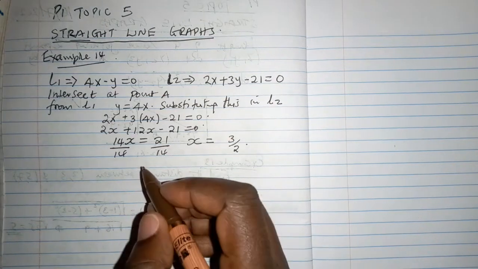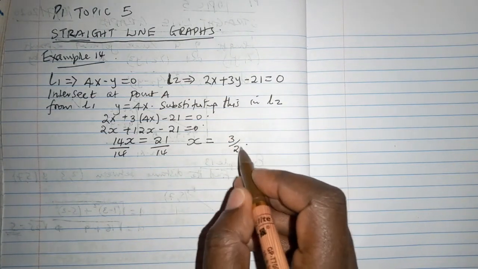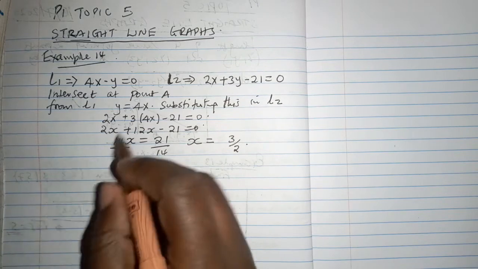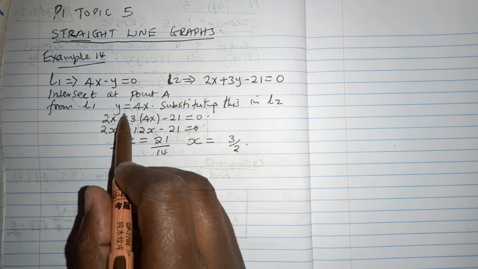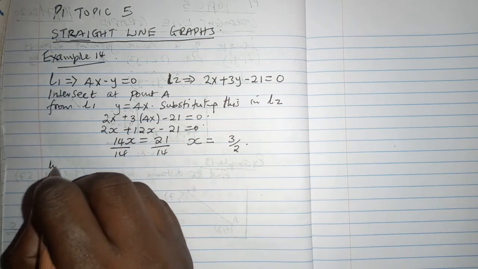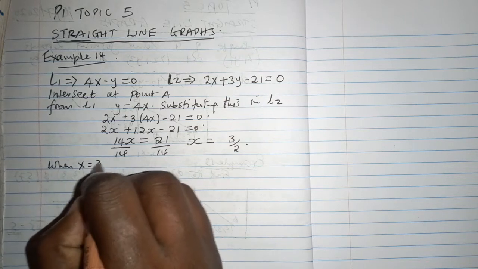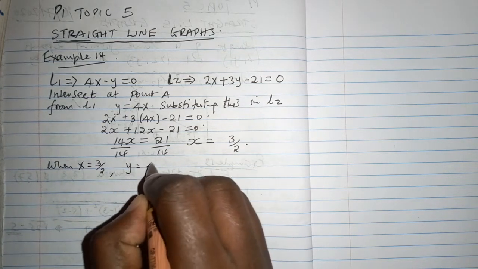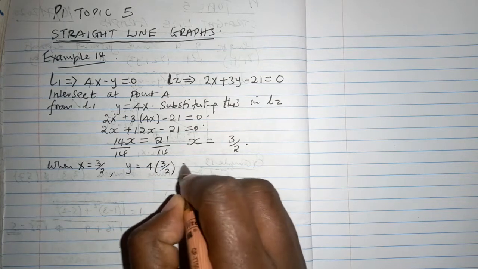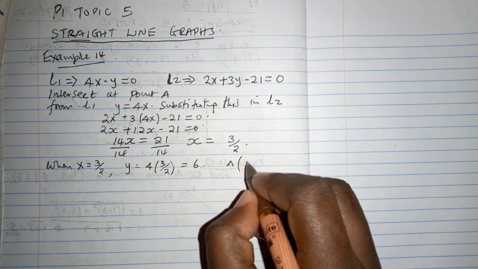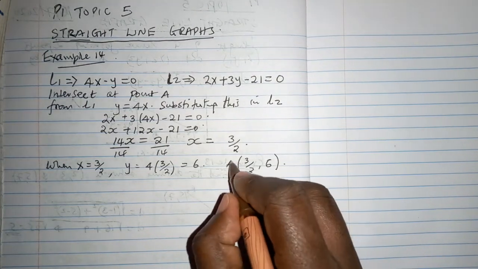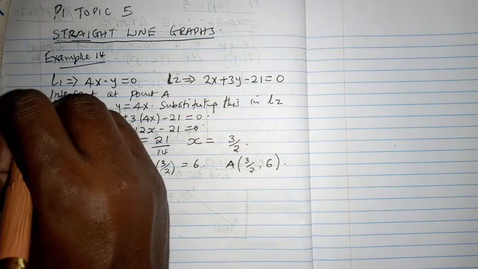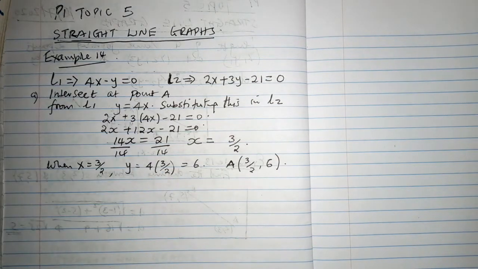And therefore, at point A, when x is equals to 3 over 2, then we substitute this in L1 to find the value of y, and we had already made y the subject of the formula. And we say when x is equals to 3 over 2, then y is equals to 4 times 3 over 2, which is 6. So point A has coordinates 3 over 2, 6. That is the coordinate of point A for you. And that is just part A of example 14.